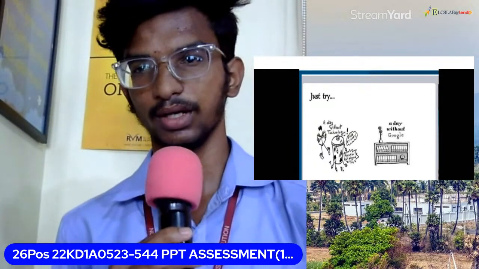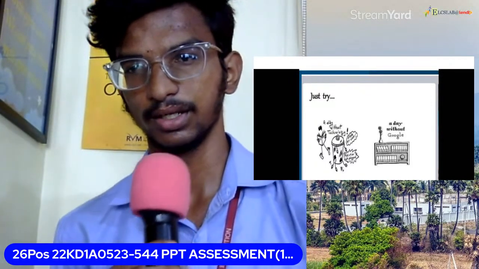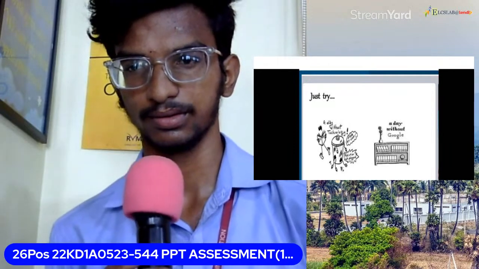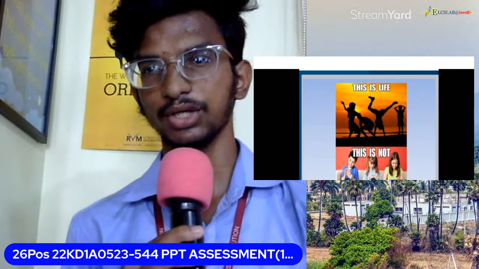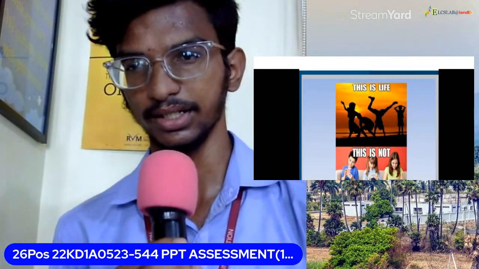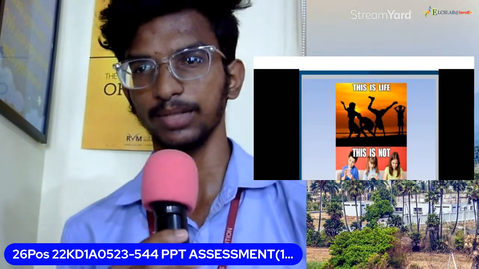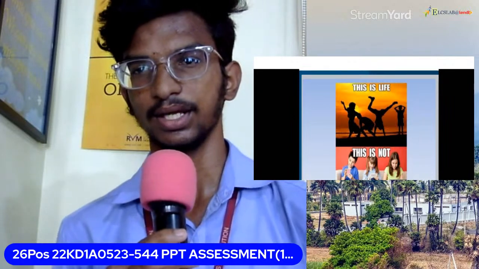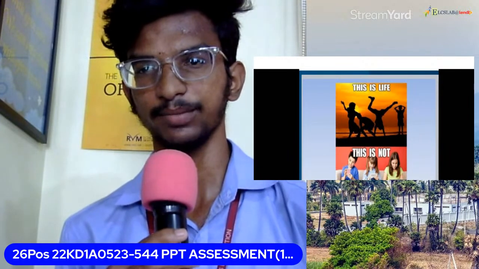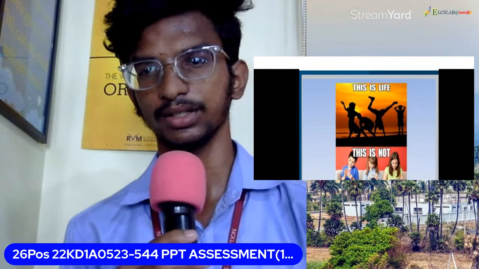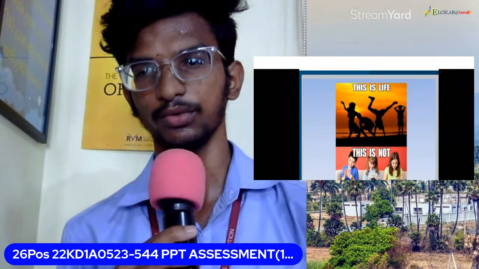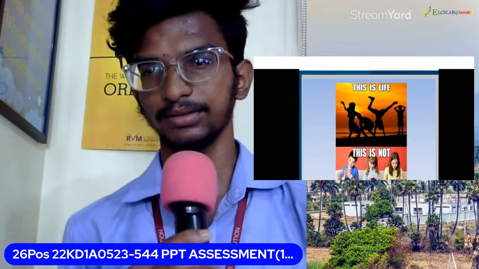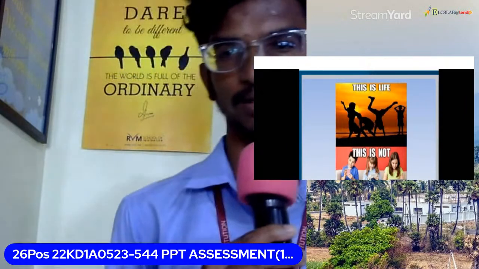We cannot live without a technology. We can enjoy our life. We can see the difference. People are playing in the first picture, they are enjoying their life, and in the second picture there will be no enjoyment. They are simply seeing their mobile phones, and there will be no mingle.